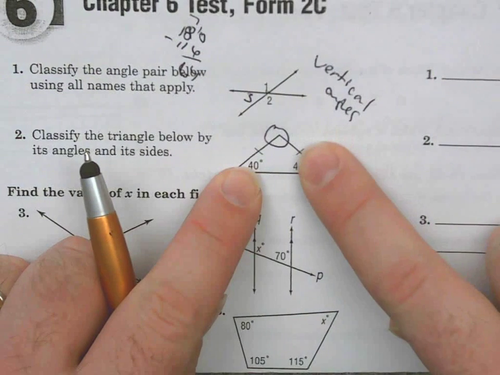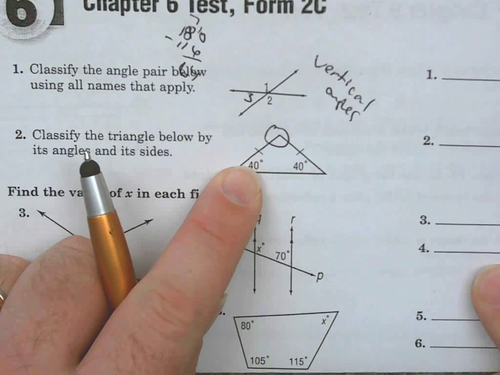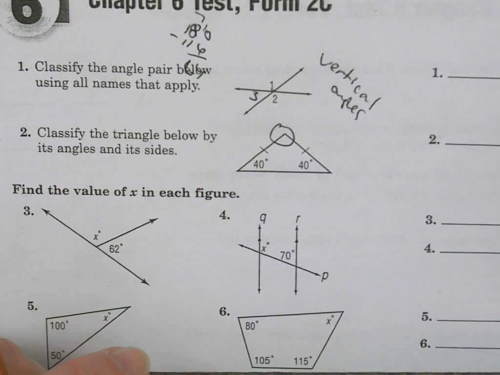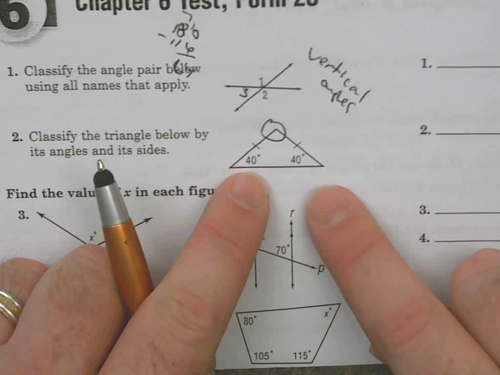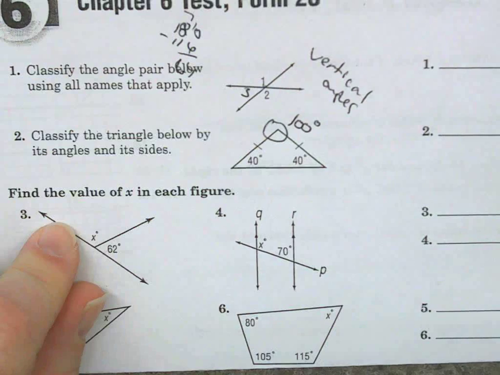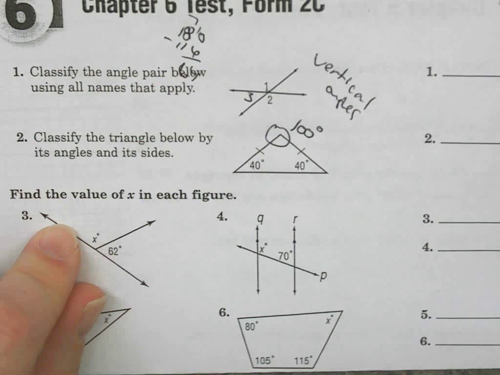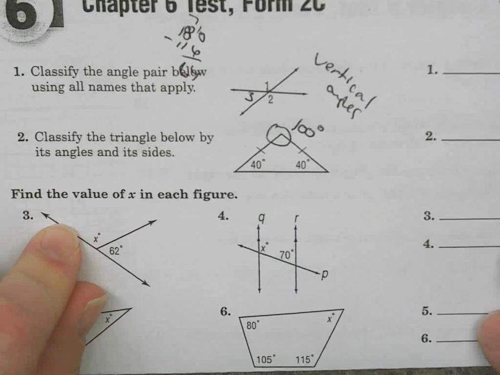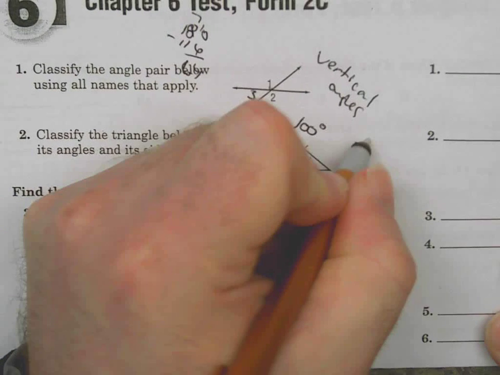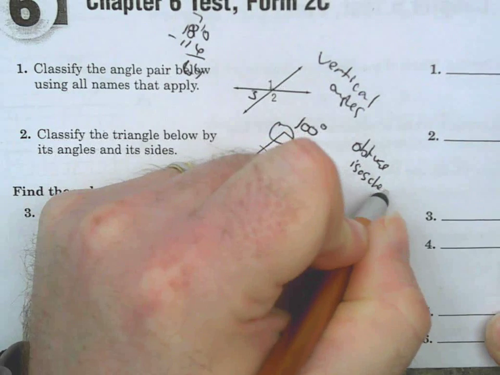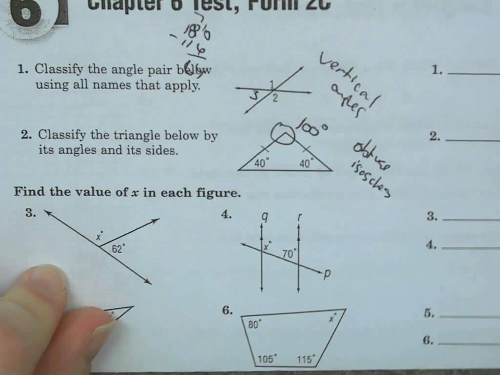And then somebody last hour said, hey, that's a right angle. I said, no. How many degrees are in the inside of a triangle? 180. This is 80. This has to be 100. Since that's 100, that's an obtuse. 2 sides equal. Who wants to tell me the answer? Krister? Obtuse isosceles.